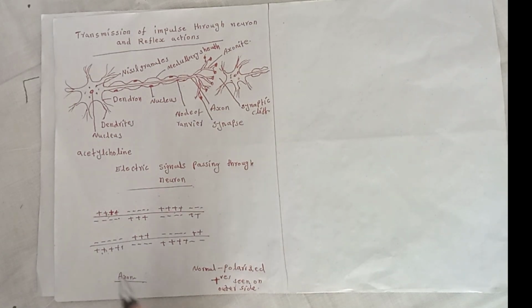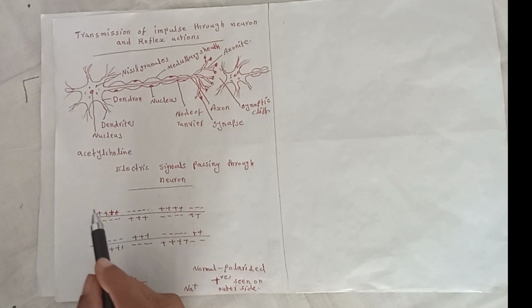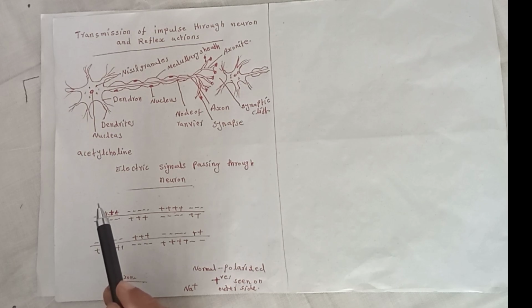In normal resting condition, nerve fiber is said to be polarized.